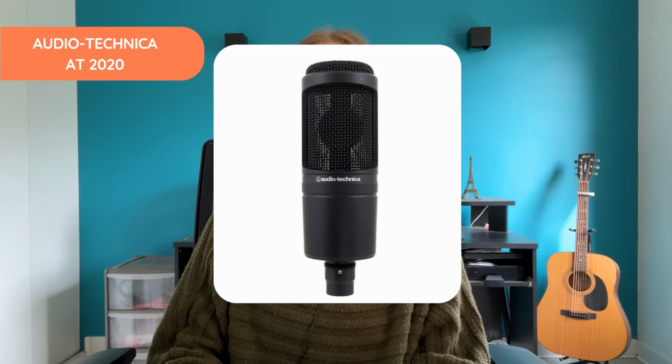If you're aiming for a professional studio setup, you may want to invest in an XLR microphone. They provide superior audio quality and are extremely versatile, but they require additional equipment to work, such as a mixing desk or an audio interface. The Audio-Technica AT2020 is a great place to start.